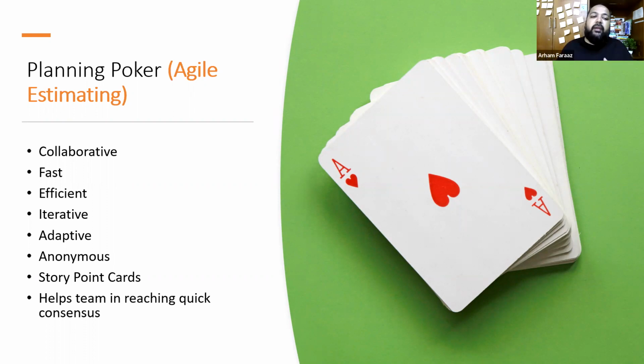The best part of planning poker is that it's very collaborative, fast, and efficient. We have discussions, we unearth things, we get more clarity, and it is not biased; there is no padding in this. It is adaptive, right? For example, let's say 3 people put 5 and one person puts 8, and people are not convinced why it should be 5. Then we have one more round of voting and try to understand more. This is called an adaptive way of working.